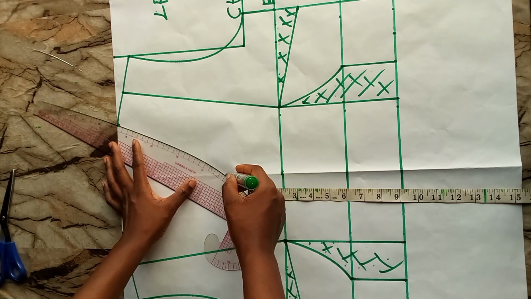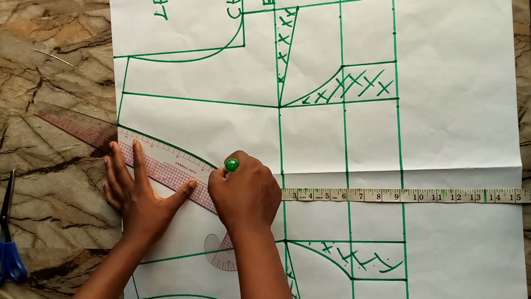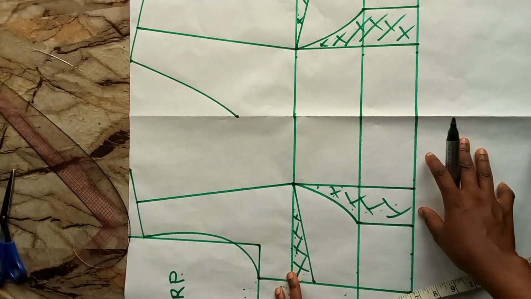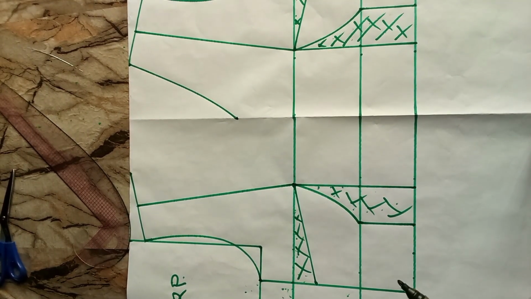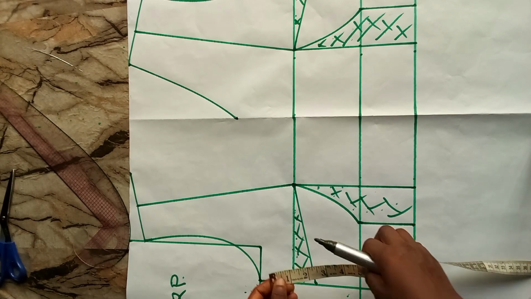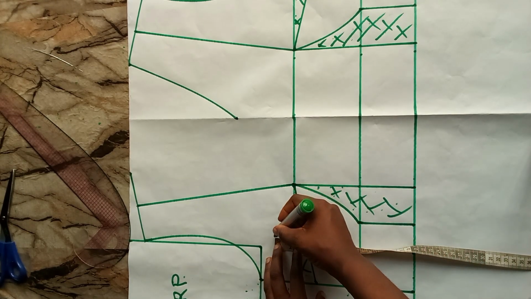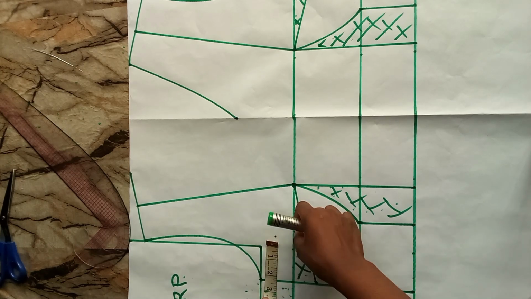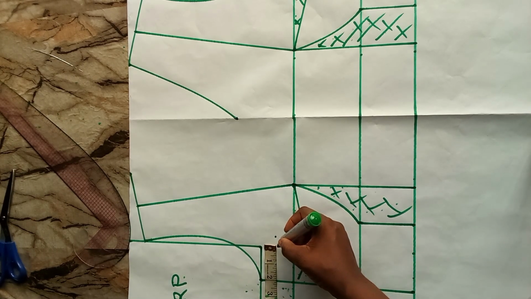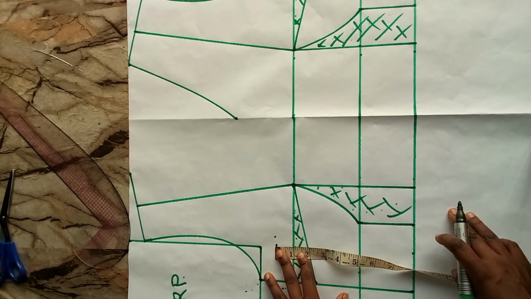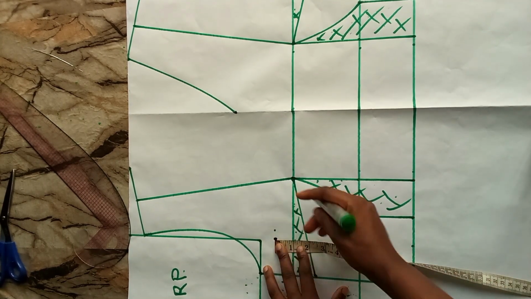Instead of connecting it directly to the tip of the shoulder, just go in by 1 inch on the shoulder if you want the yoke to be more open. So from this part now, I am going to come to my bust point and come up by 1 inch. Then I am going to come in by about 2 inches. Even if you don't understand what I'm saying, please just focus on your screen, focus on the pattern paper.